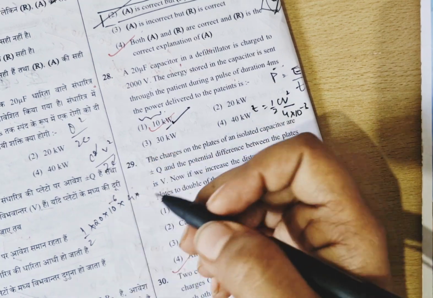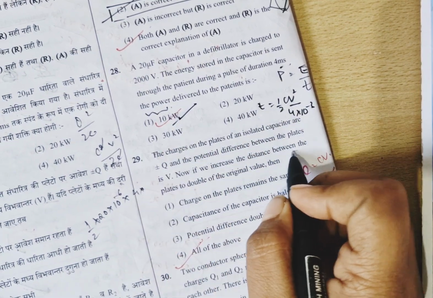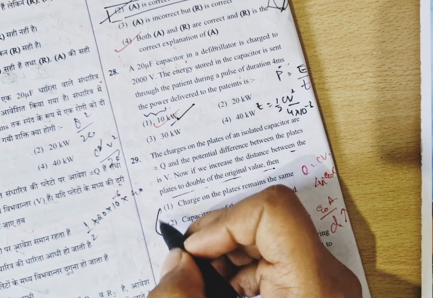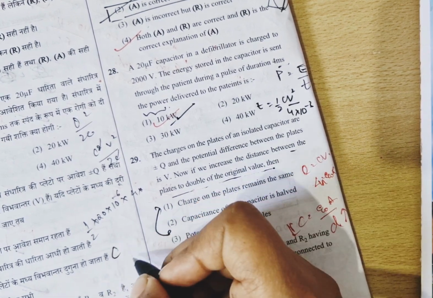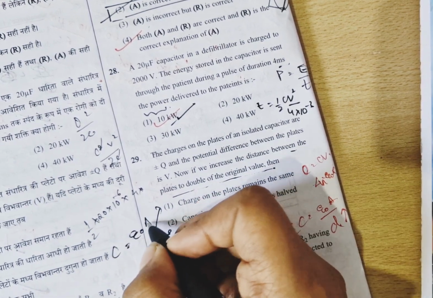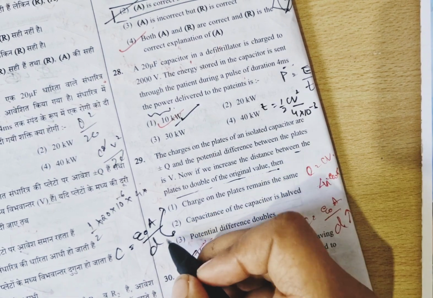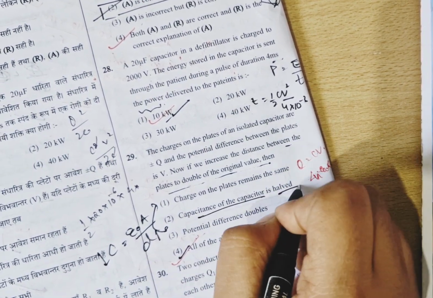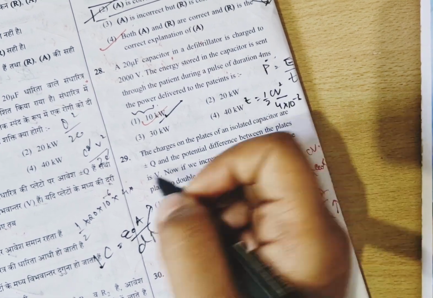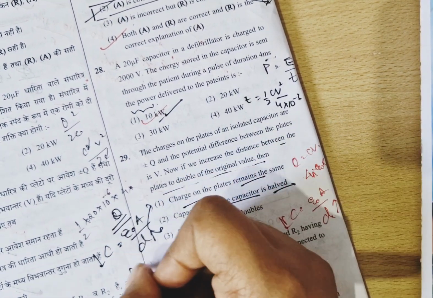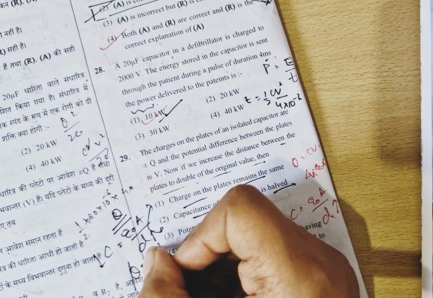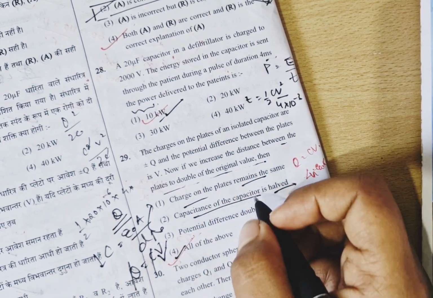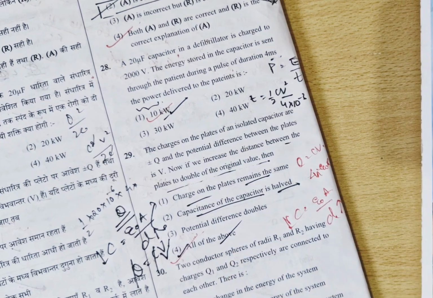Again, question number 29, the distance between the plates is doubled from the original value, then. So if you get any two correct, then you should go with all of the above. We know that capacitance is equal to epsilon naught A upon D, and if we increase the distance, then capacitance will reduce. So the capacitance of the capacitor is halved. Charge remains the same because charge is conserved, and because Q is equal to CV, charge remains the same and capacitance is decreased, which means the potential will increase. So all of the above will be the answer.